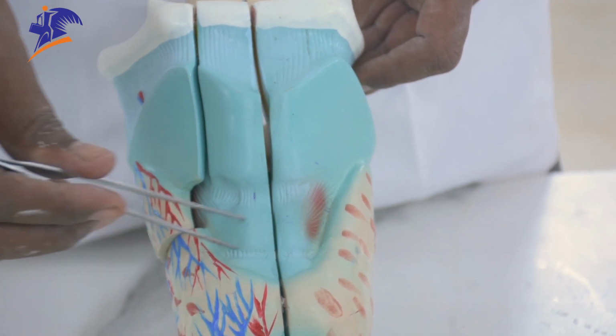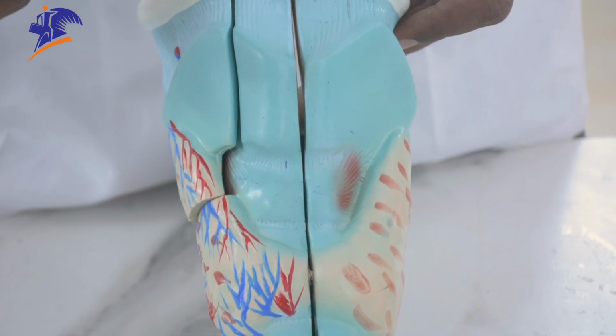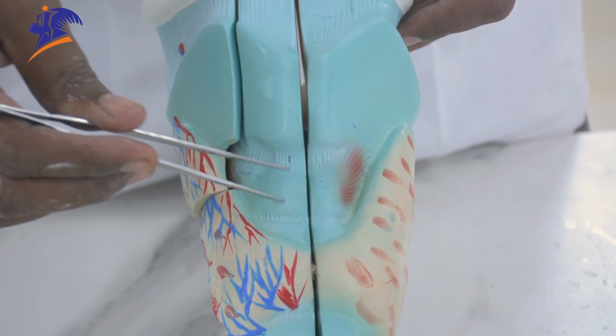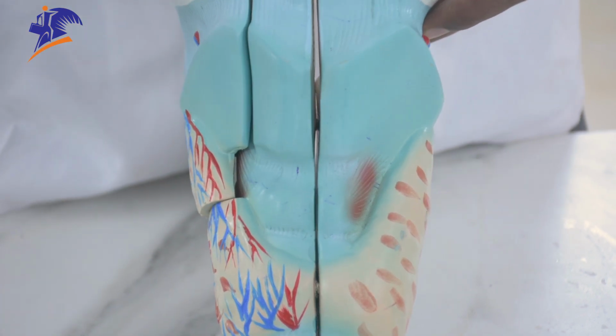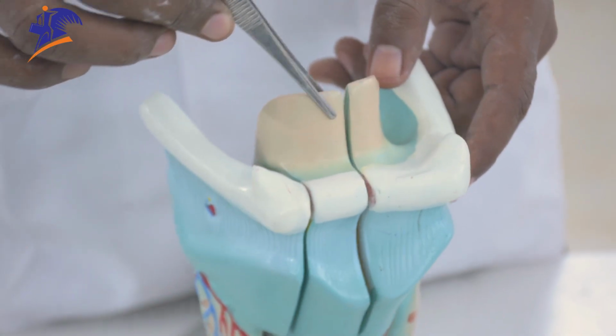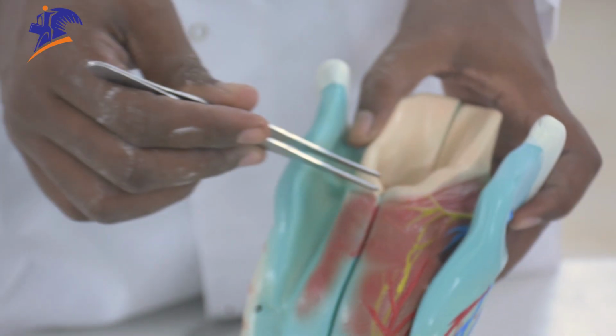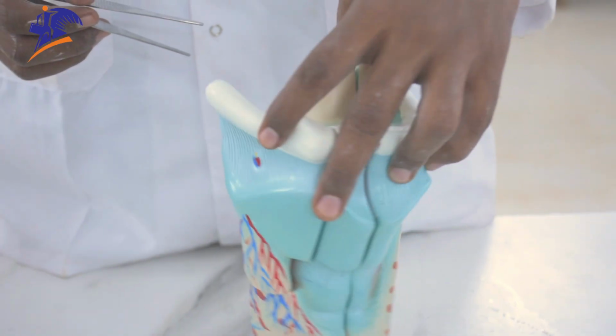Also, the hyoid bone is at the level of C3, and the cricoid cartilage, the signet ring shape, is at the level of C6. Also, we have the epiglottis cartilage, the arytenoid cartilages, and the cuneiform and corniculate cartilages.